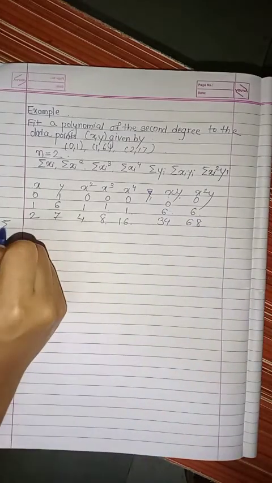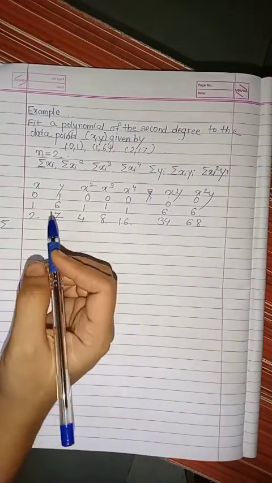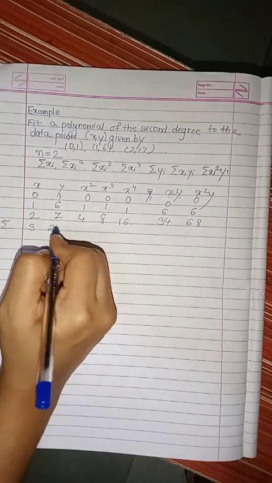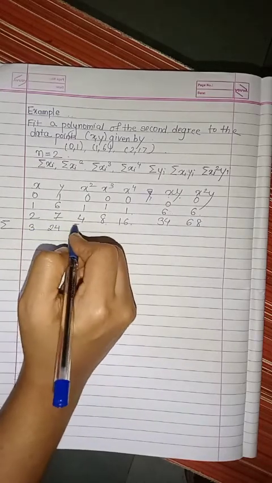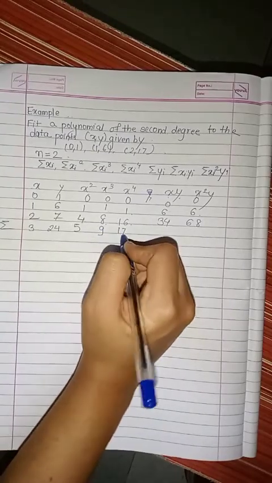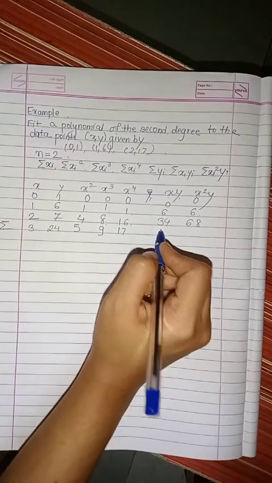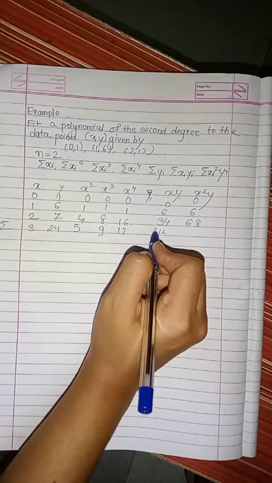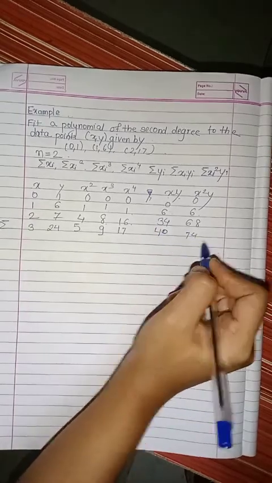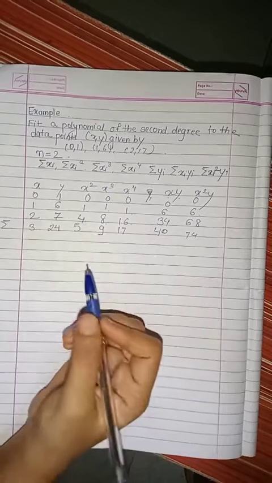Okay, so again we need to find the summation of all this. The summations will be 3, 5, 9, 17, 24, 40 and 74. Okay, so these are all the summations.